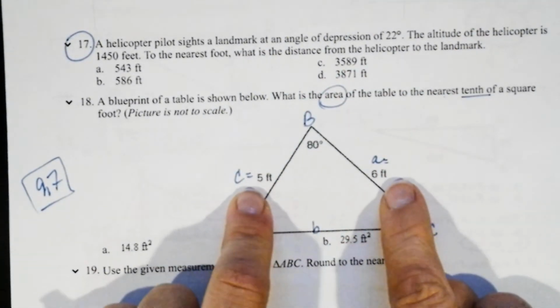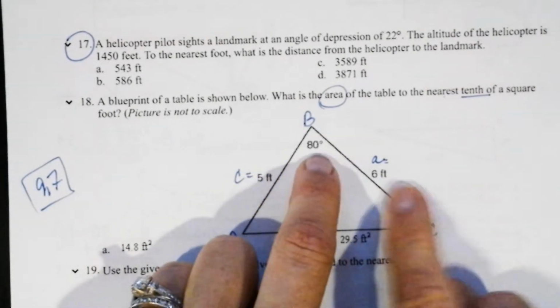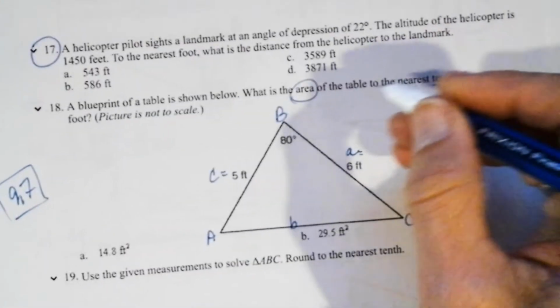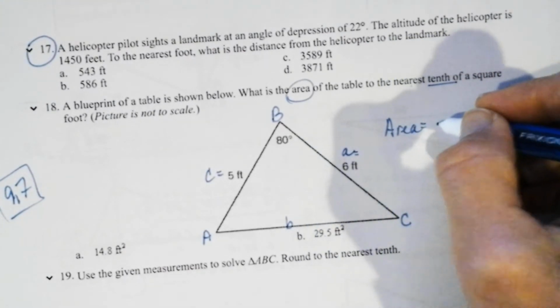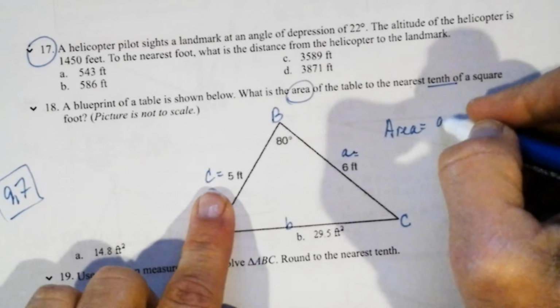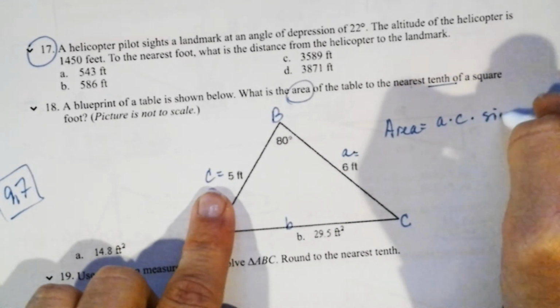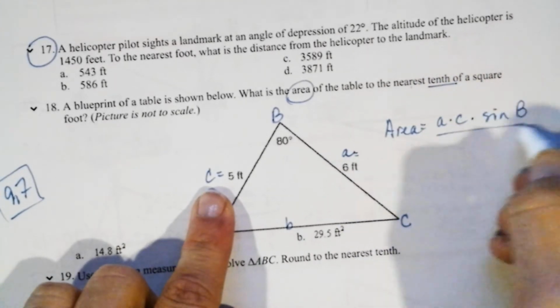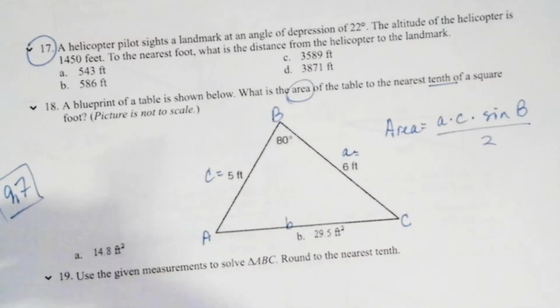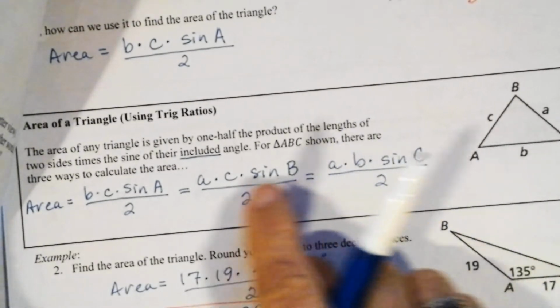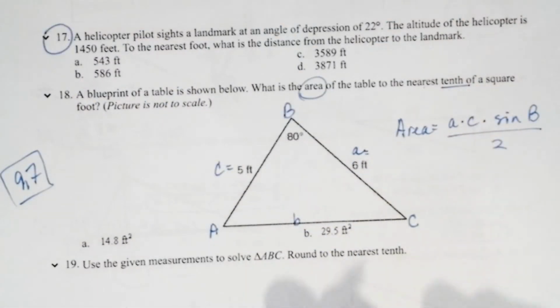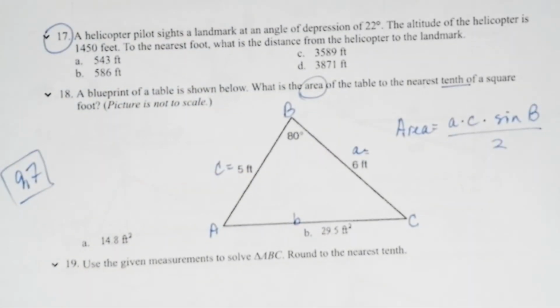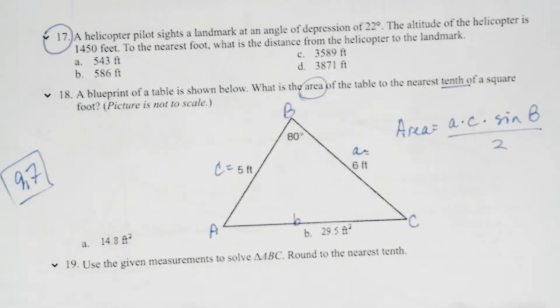So I have A and C, I have angle B, which means I'm going to use the area formula of, I have A and C, so it's going to be A, C, sine B over 2. Let me just check. AC sine B over 2. Okay. See how that works? You just check yourself each time.